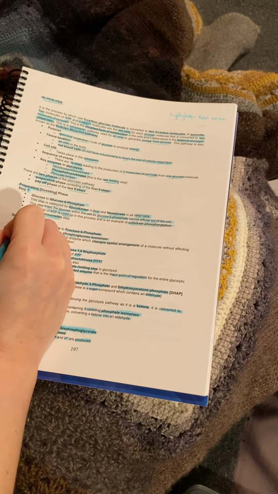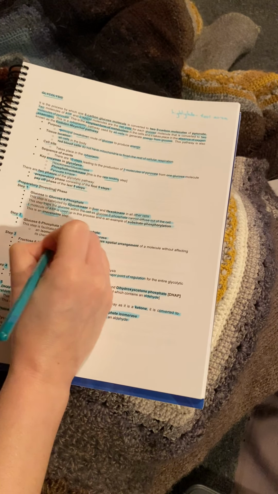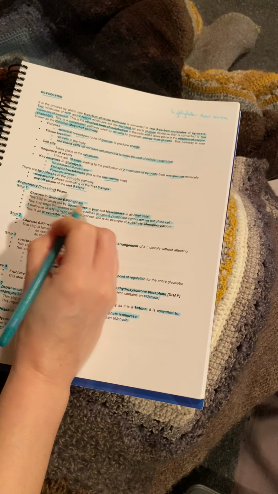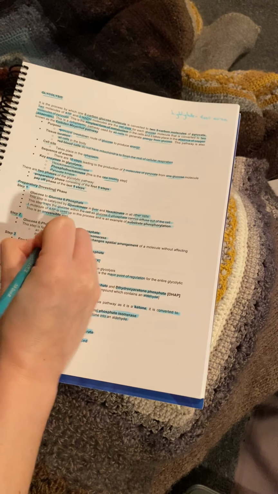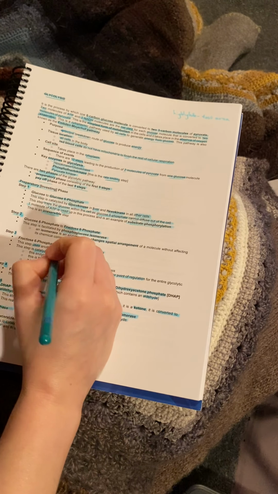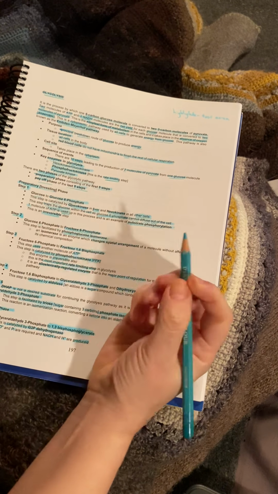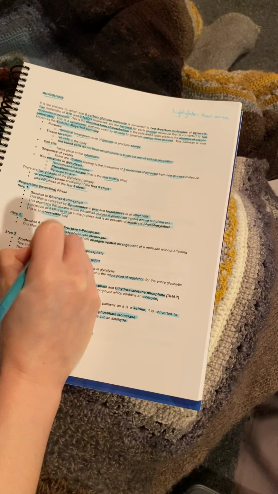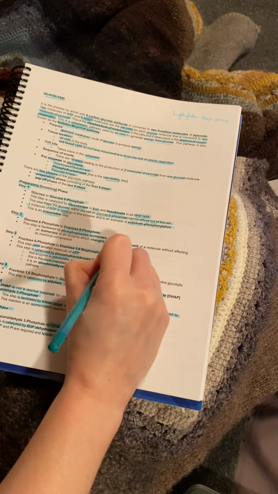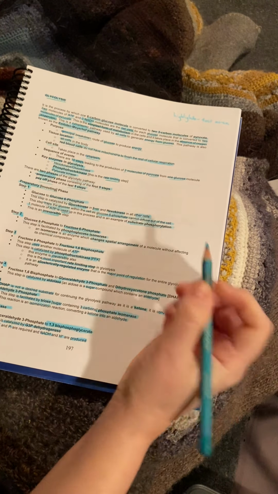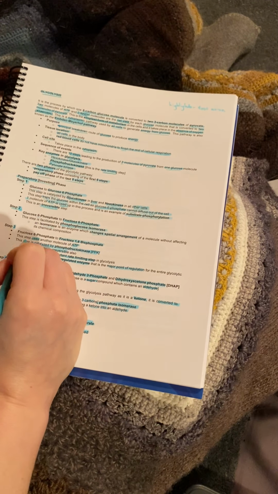Step 2, G6-phosphate to fructose 6-phosphate. This step is facilitated by phosphoglucose isomerase. An isomerase is an enzyme that changes the spatial arrangement of a molecule without affecting its chemical composition.